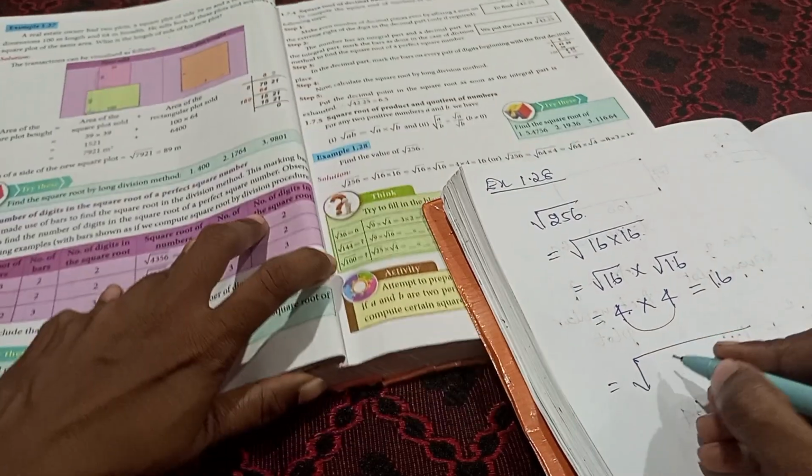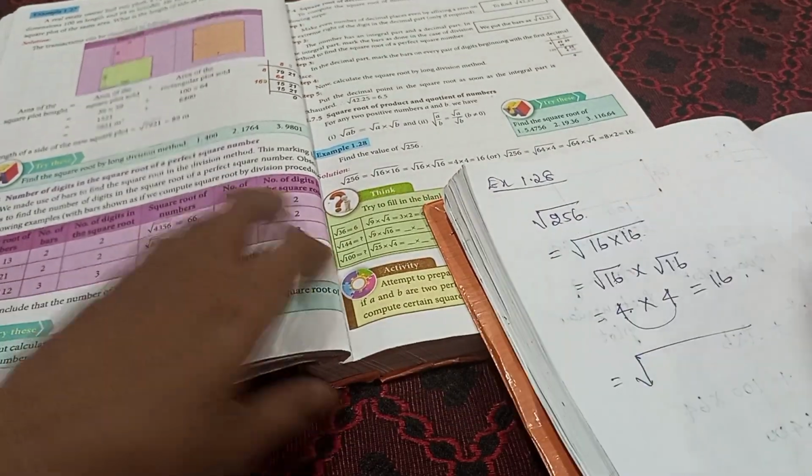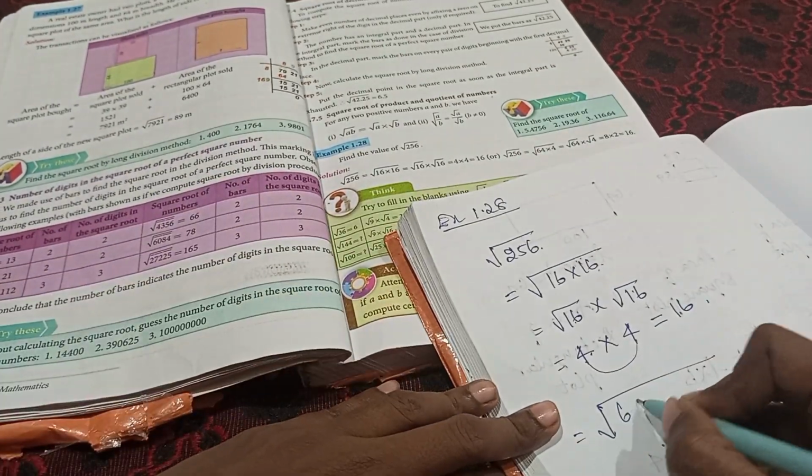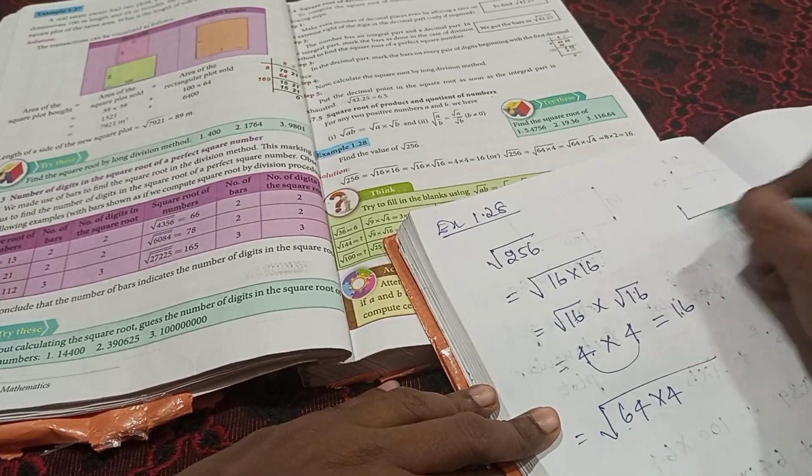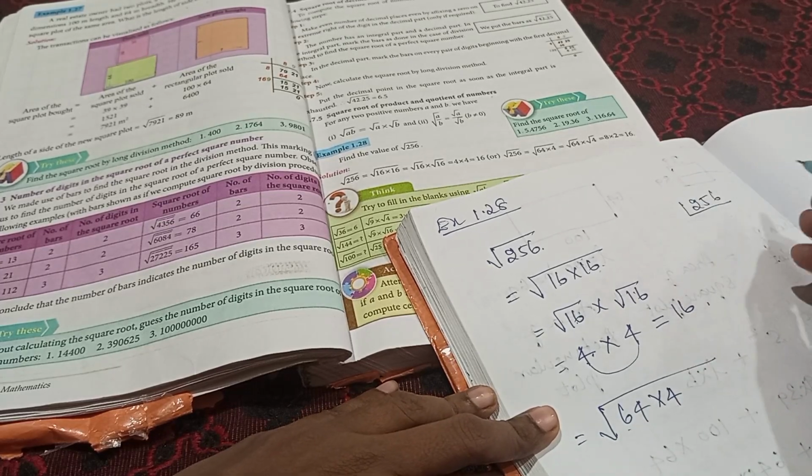Or else you can write it in another method. So 256, you can write it as 64 into 4. How did you get these numbers? You get these numbers by doing prime factorization. You can easily find it out.